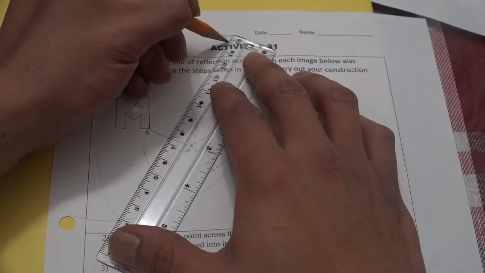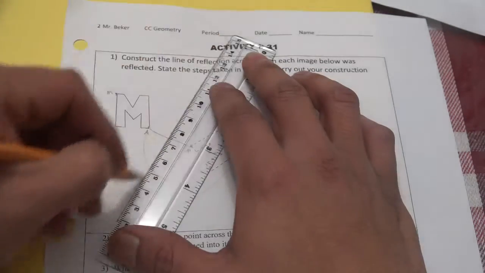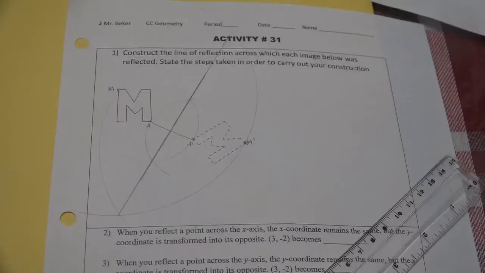See, I'm joining this point with this point. And it's the same line. So however you do it, you're still gonna end up with the same line, because that is one line of reflection. There cannot be 2 lines of reflection when you're doing a single reflection. All right, so that's it.